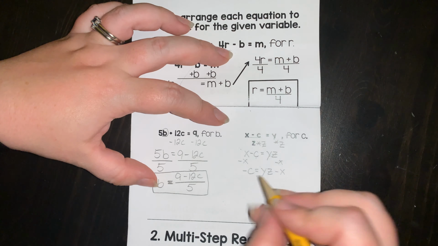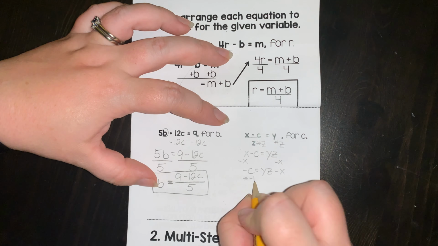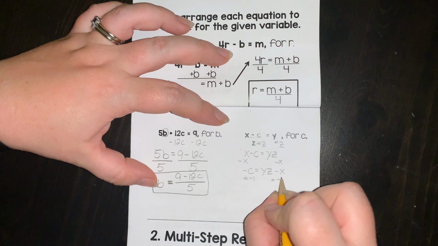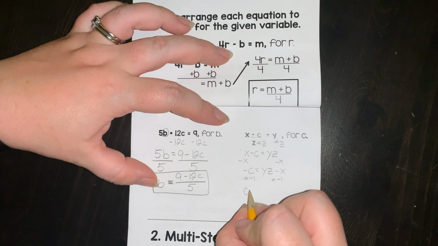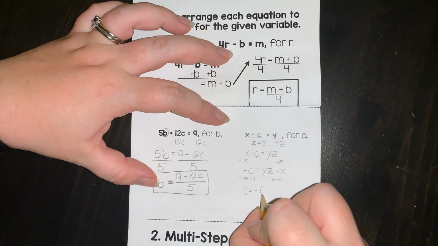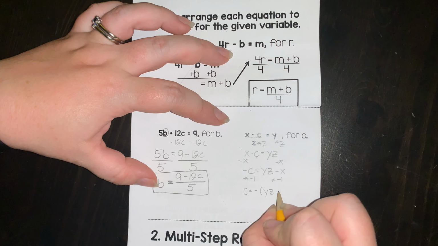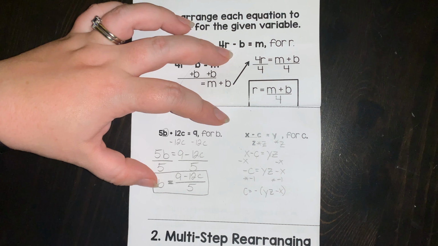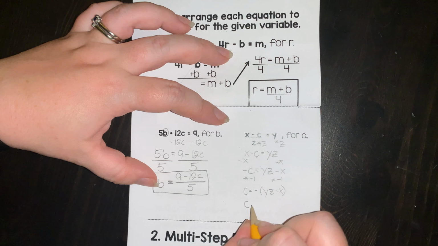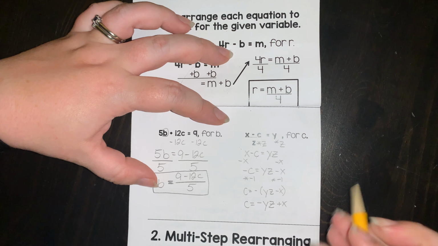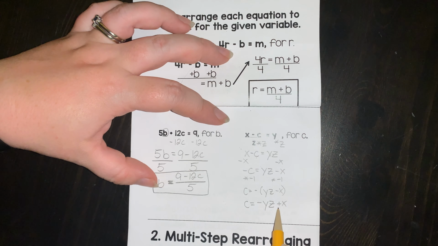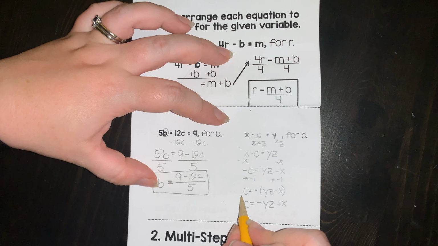What I have to do here is I have to multiply or divide by a -1 on both sides to get a positive c. So that leaves me with c equals -1 times yz minus x. And you can leave it written like this, or you can take it a step further and simplify it. So it equals -yz plus x, because remember, a negative times a negative is a positive. So there's my final answer.